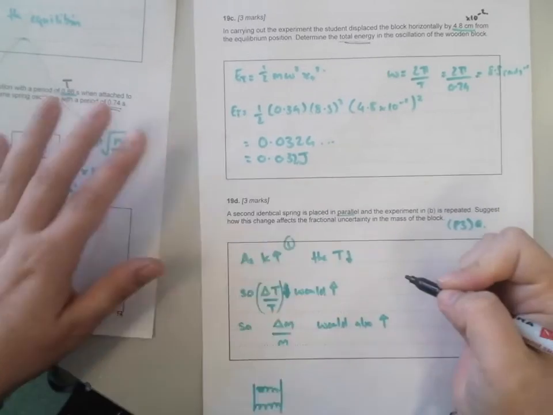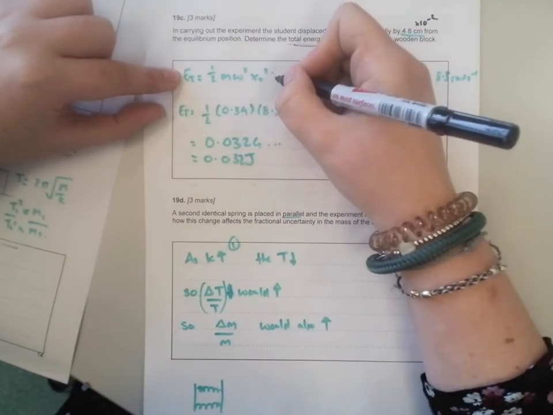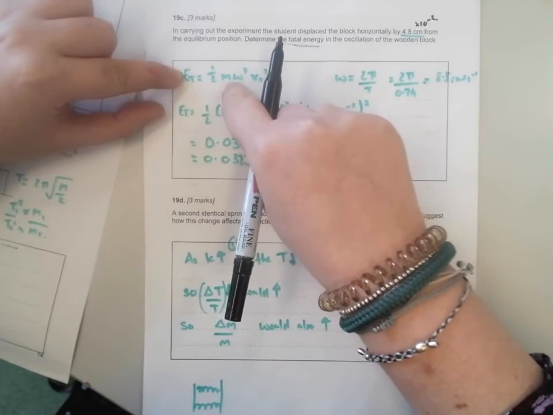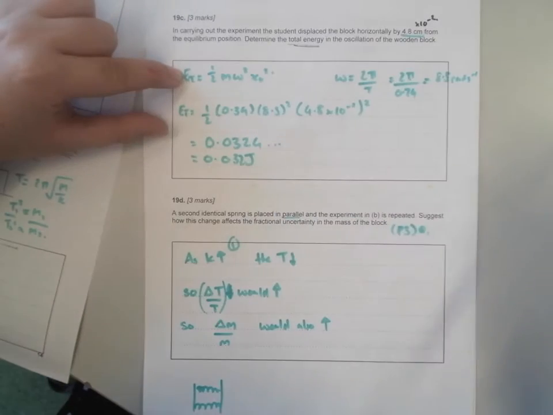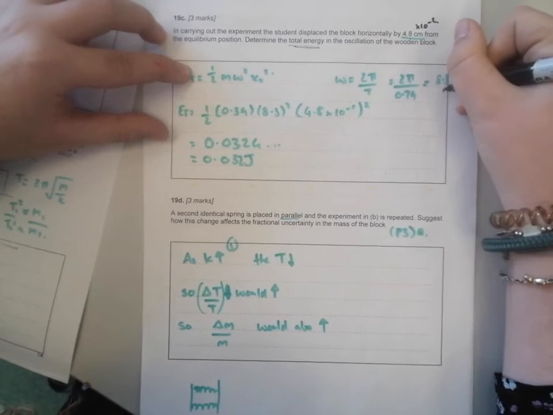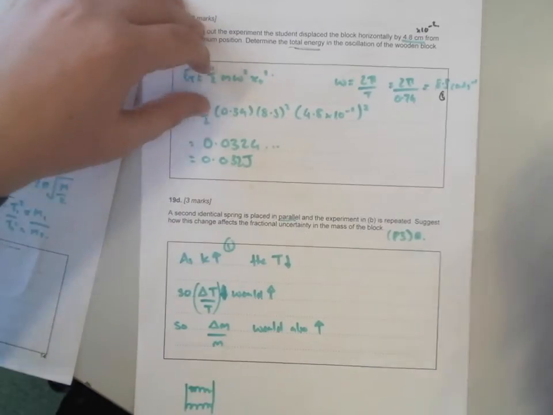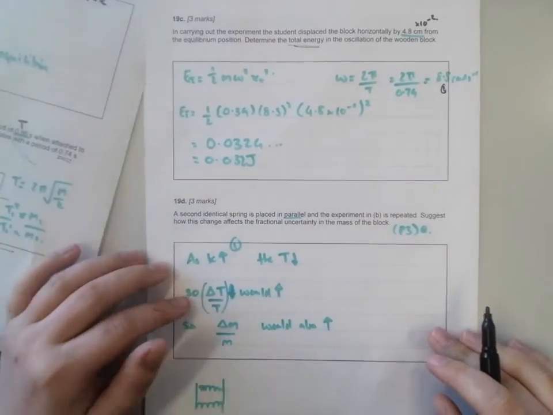So most people did really well again on this question. We got the total energy coming up to be in the equation half m omega squared x naught squared. And a lot of you found out your angular frequency by using 2 pi divided by 0.74 to get 8.5 radians.